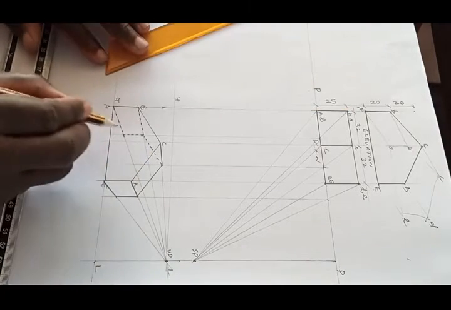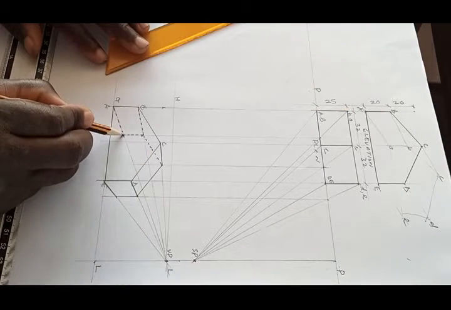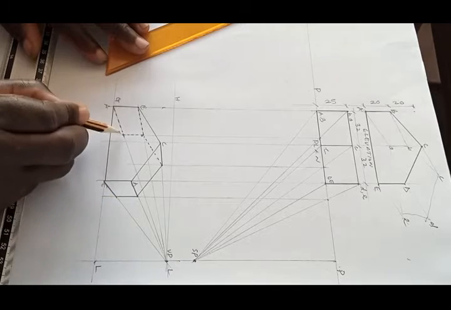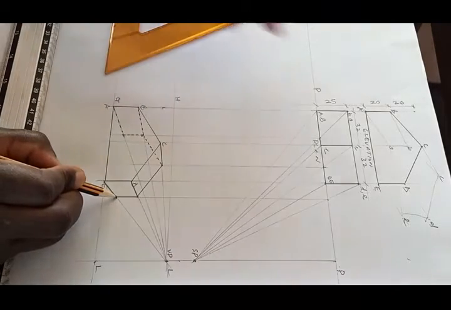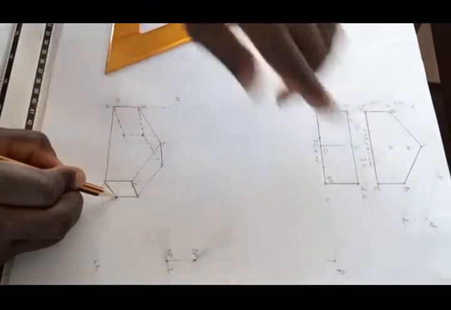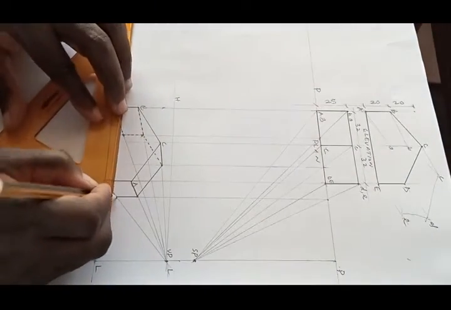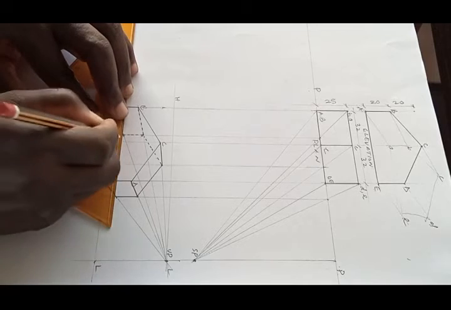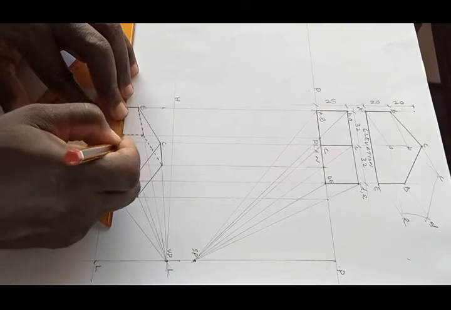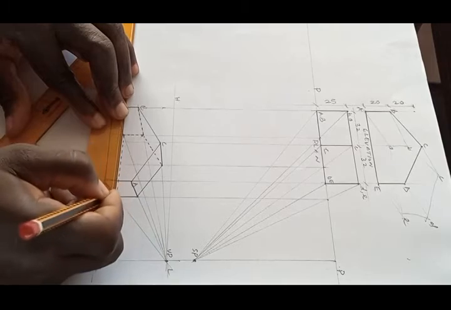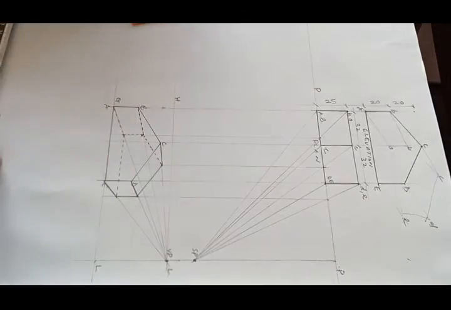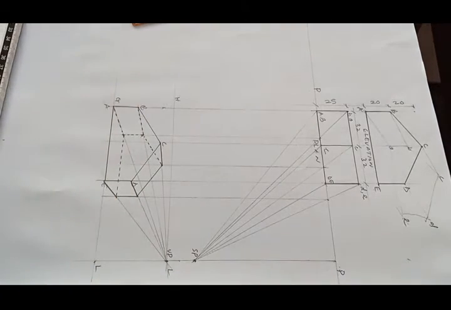Now you also take note that small letter A is connected to small letter E. Look at it, A to E. So you join that one too with hidden line. Like that. So that is the perspective projection of the building.